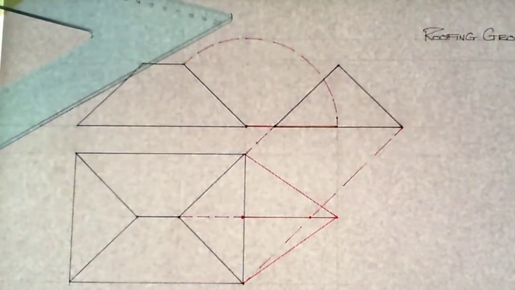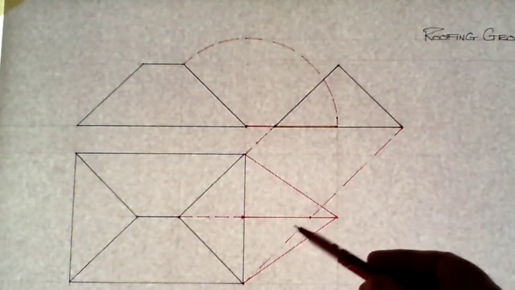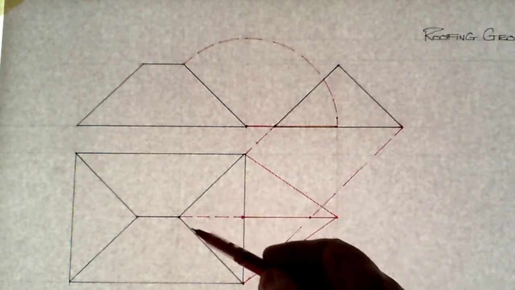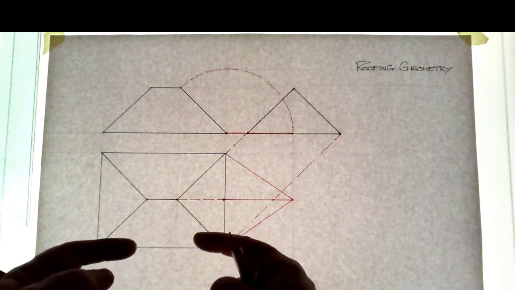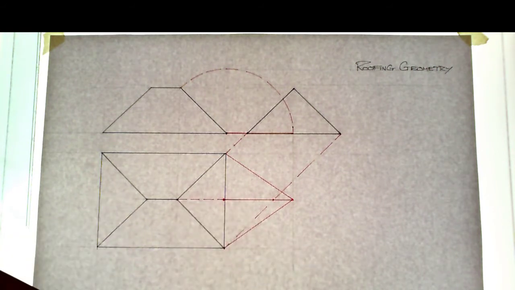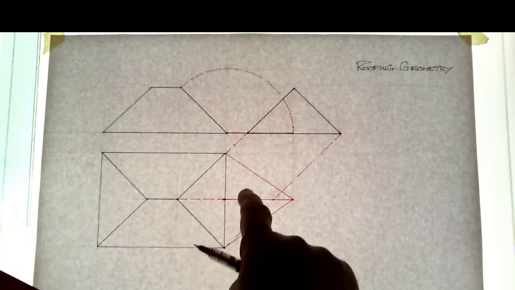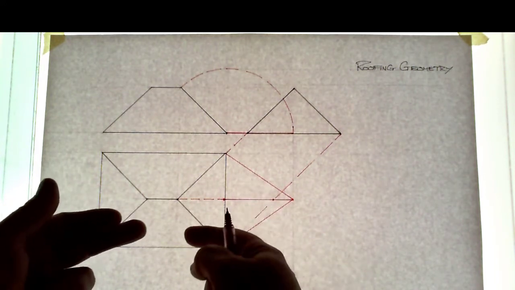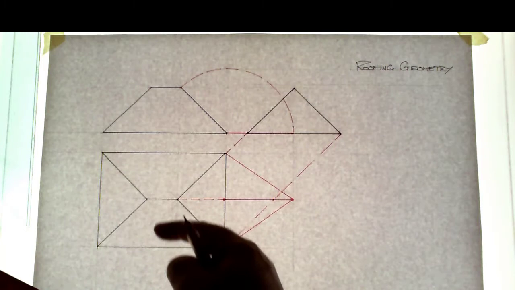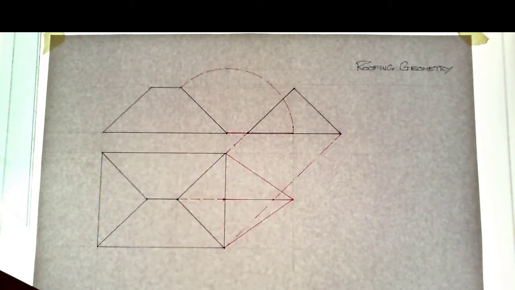So this here is a true shape now of this surface. Now what I want to do is show obviously what this side is going to be when I unfold it. Obviously this side is going to be a mirror image of this, so that would suffice for this side here, and this side here, if I develop this, will suffice for this side here also.